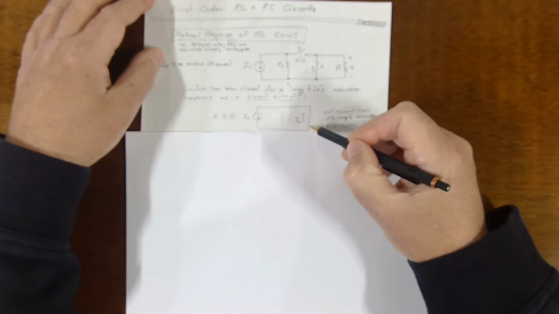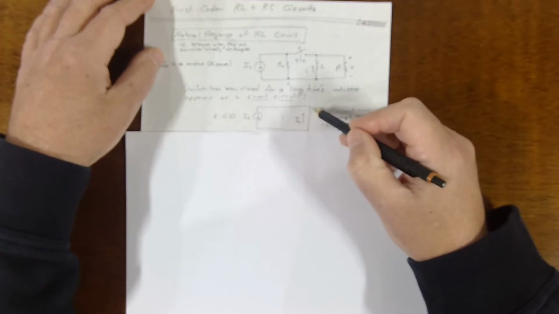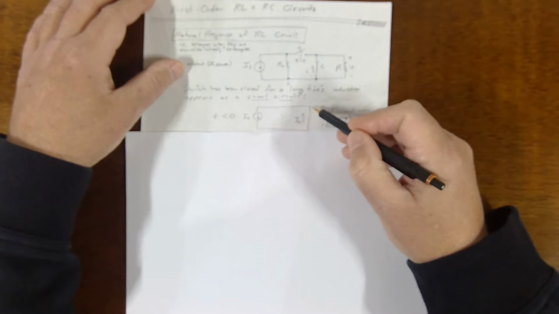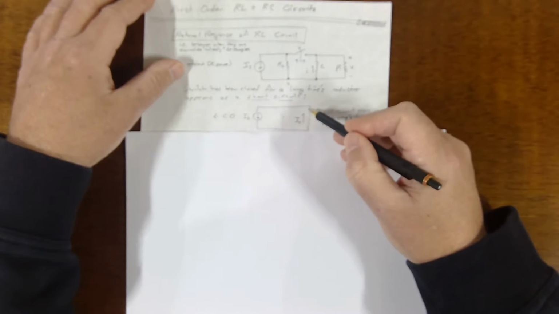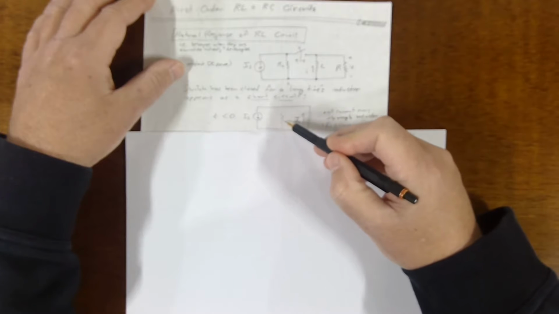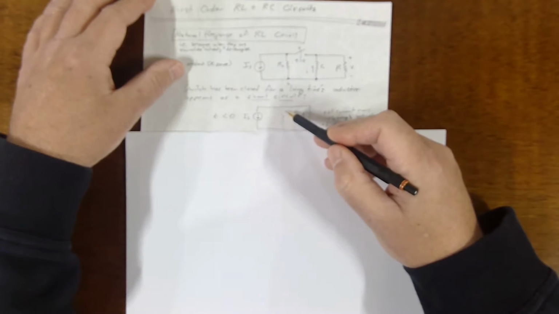It's non-changing. That means the derivative is 0, and since the voltage is proportional to the derivative of the current, the voltage will be 0. So it'll appear like a wire because it has 0 volts across it and this current through it. And because this is appearing as a wire, the resistor that's in parallel here will be shorted out, and it will not affect the circuit.